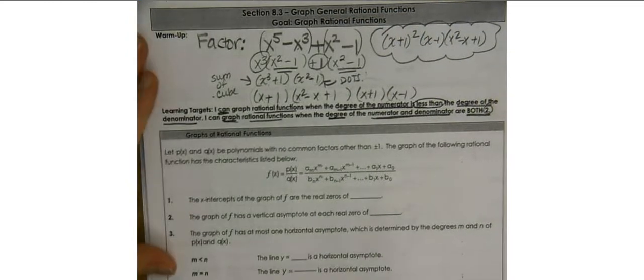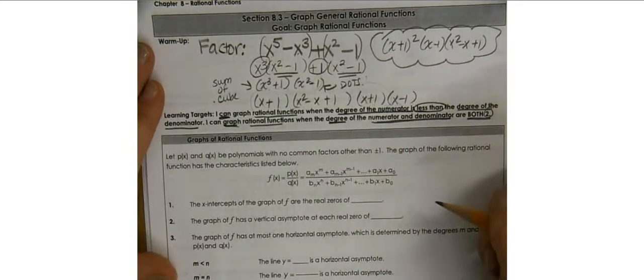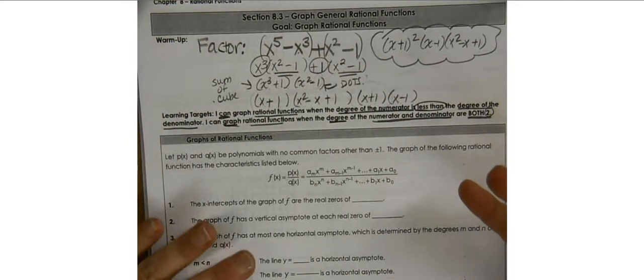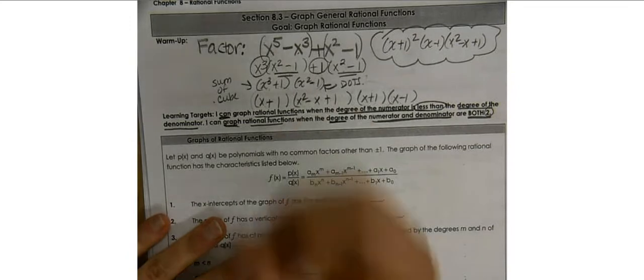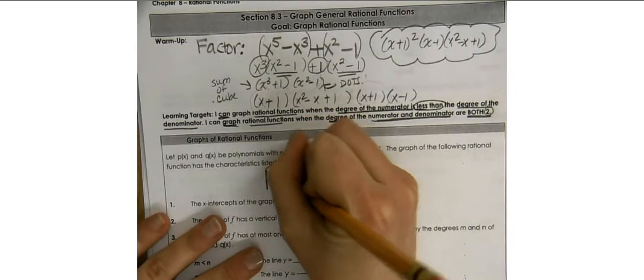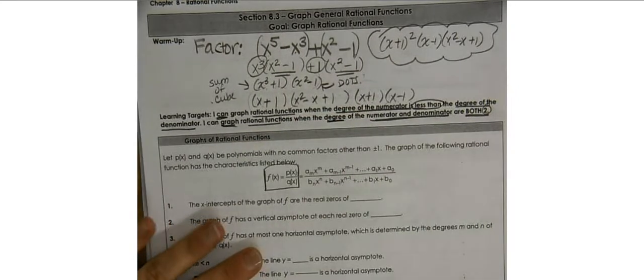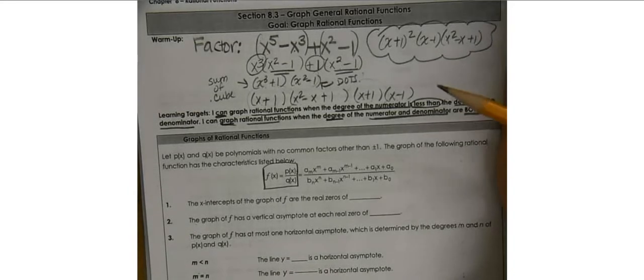So whenever you graph rational functions, we already have talked about the fact that a rational function is where you have a polynomial over a polynomial. We've worked with linears over a linear and a constant over a linear before, but now we're going to be working with potentially quadratics and constants, etc. So that's what we know before.